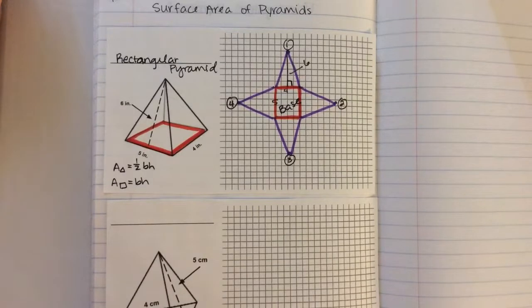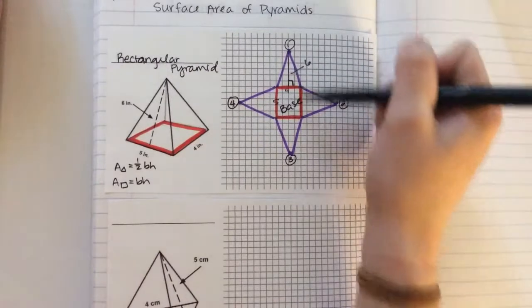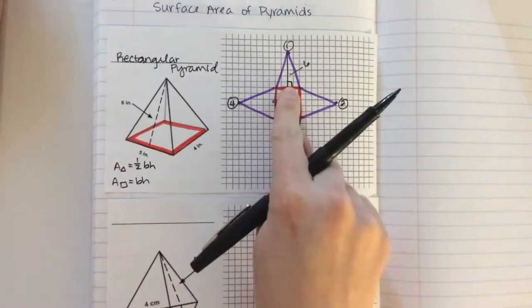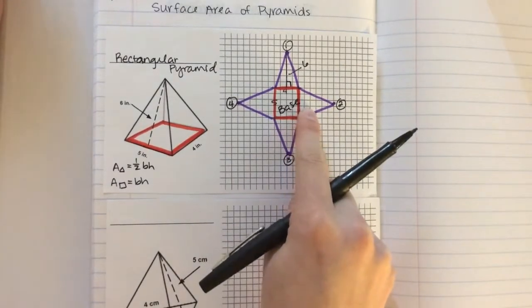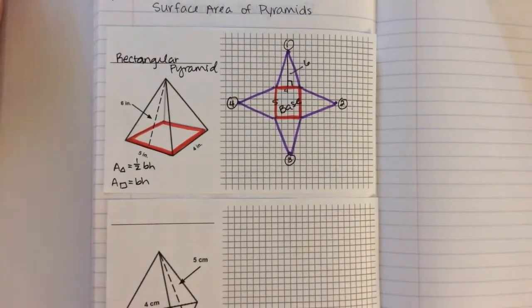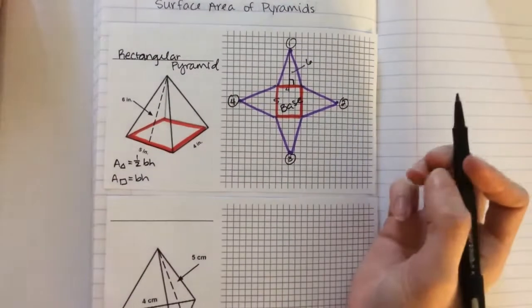Now, which sets of sides are congruent to each other? 1 and 3 and 2. They are not all congruent to each other because the base is not a square. So 1 and 3 are congruent because they share the same base of 4. And 4 and 2 are congruent because they share the same base of 5. Someone tried to tell me that they were all congruent. They are not. They are pairs because it's a rectangular base. If it's a square base, then yes, all the sides would be congruent.